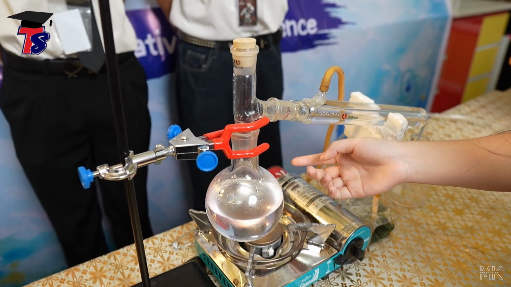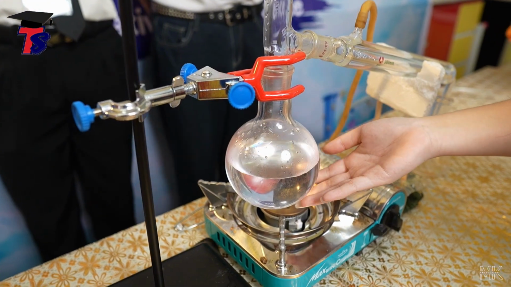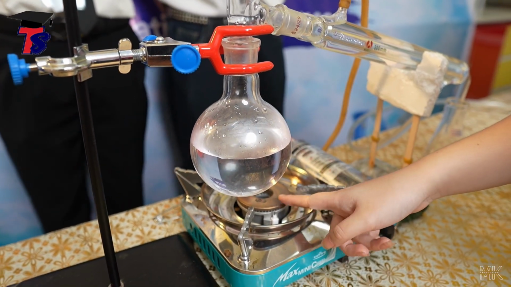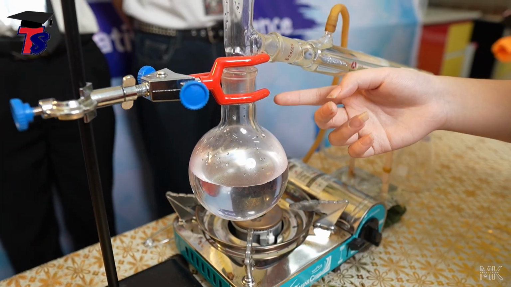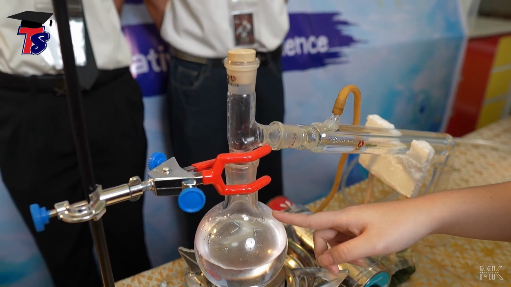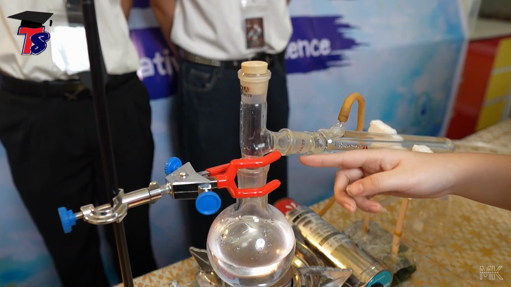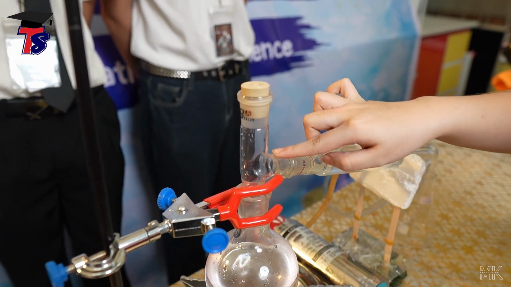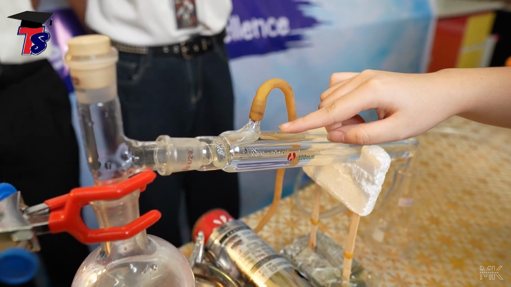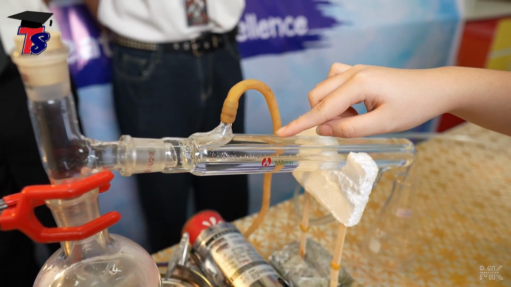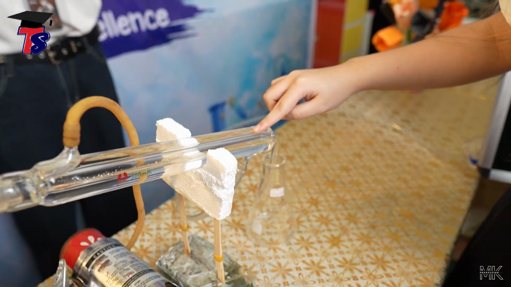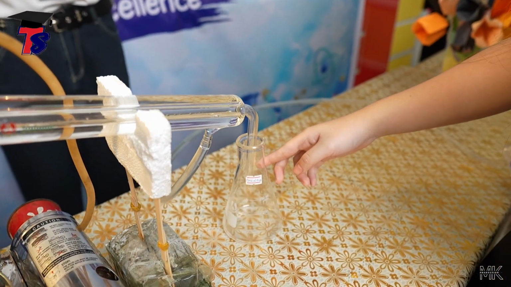So this is the round bottom flask, and as you can see here, this is a salt plus water solution. So when it's heated from the Bunsen burner, the water will only evaporate when it reaches 100 degrees Celsius. It will go up to the joint, and in this condenser, the water vapor will be cooled back into liquid form, and through here it will be collected as pure water.